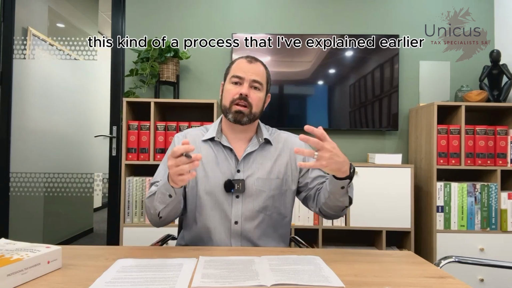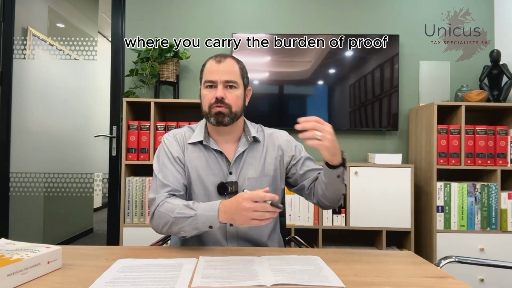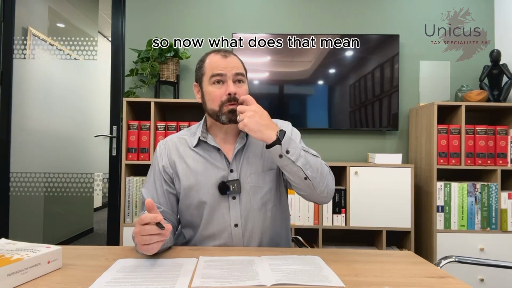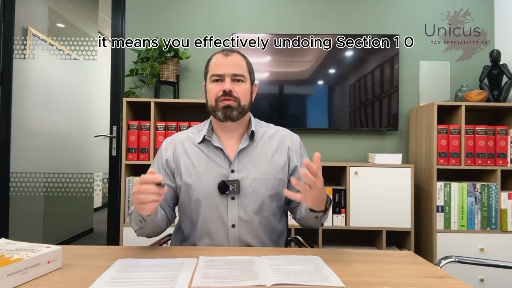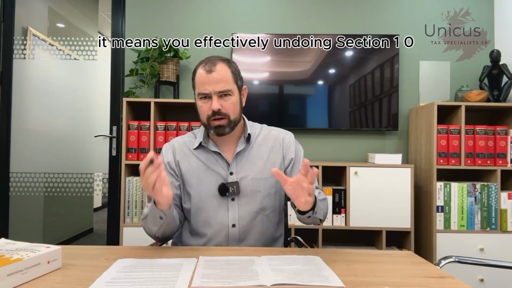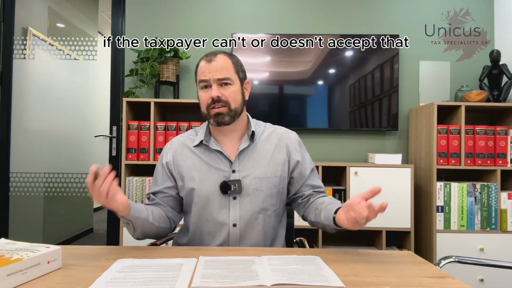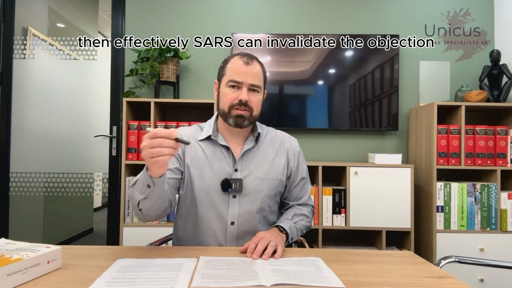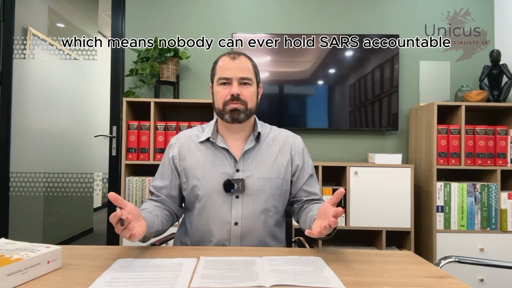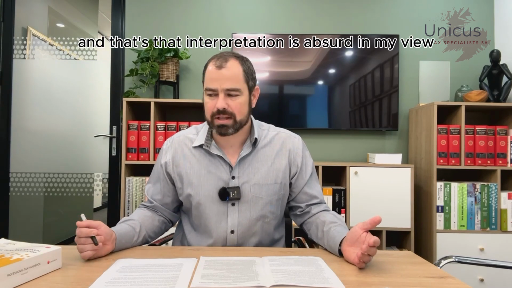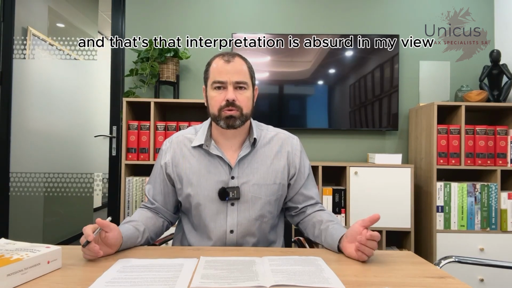So I must take this kind of approach that I've explained earlier, where you carry the burden of proof, which you do if it's not an estimated assessment, right? So now, what does that mean? It means you're effectively undoing Section 1022, you're reversing the onus. And what you're saying is if the taxpayer can't or doesn't accept that, then effectively SARS can invalidate the objection, which means nobody can ever hold SARS accountable on whether they can discharge the onus of proof. And that interpretation is absurd, in my view, respectfully, right?